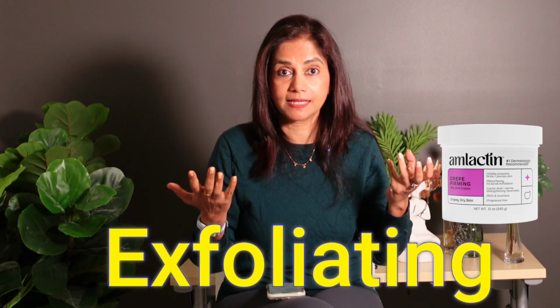Now ammonium lactate is really good at exfoliating the skin. So it exfoliates, meaning it gets rid of the glue-like bonds between these dead unwanted cells. Once the glue breaks, these dead cells are forced to fall off. Now why ammonium lactate is so good is this cream works when you use it regularly on crepe skin.